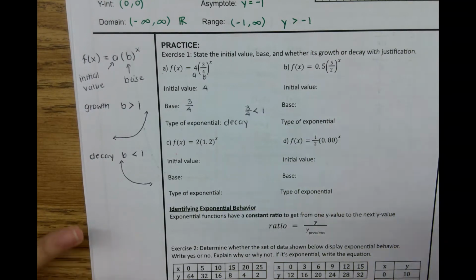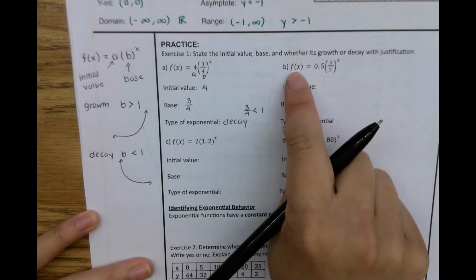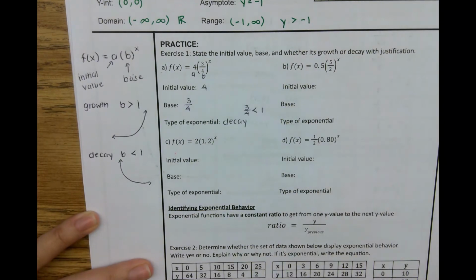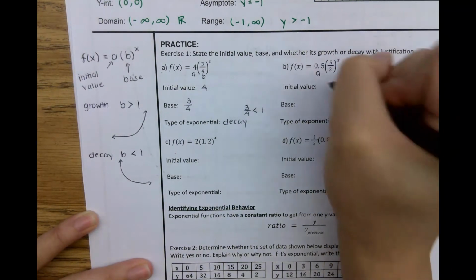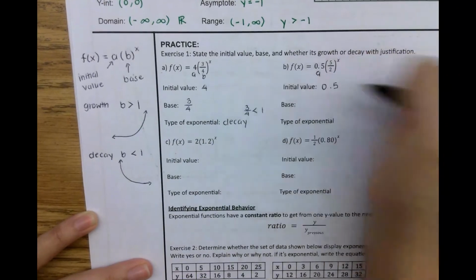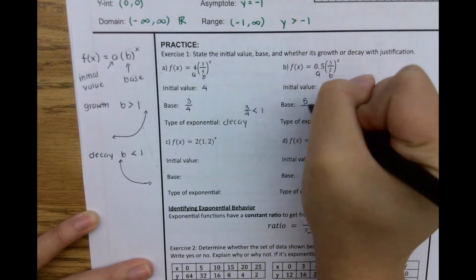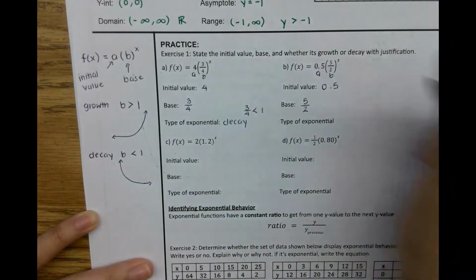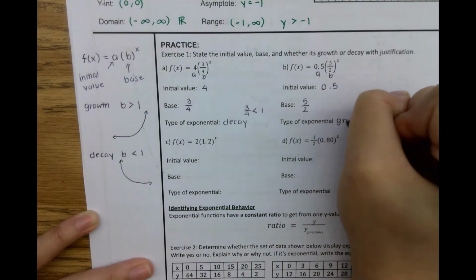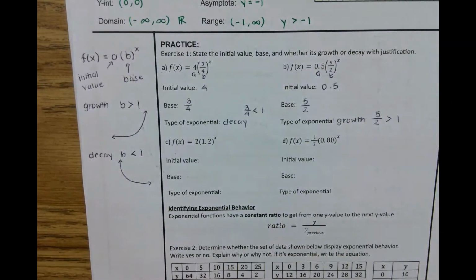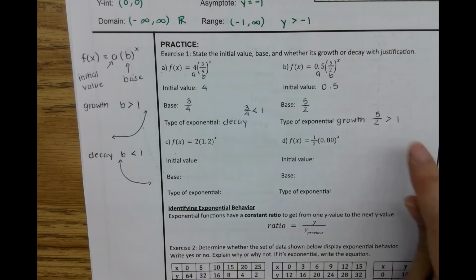So here we have the next one, f of x equals 0.5 times 5/2 to the x power. Our initial value, our a here, is 0.5. Our base here is 5/2. Our type of exponential, this is growth. And the reason why is because 5/2 is greater than 1. 5/2, if we changed it into a mixed number, we know is 2.5, and 2.5 is bigger than 1.